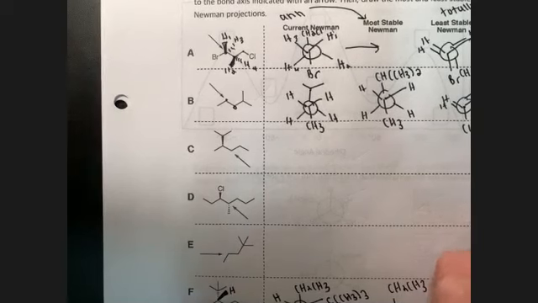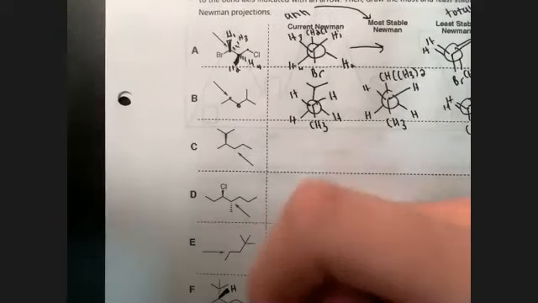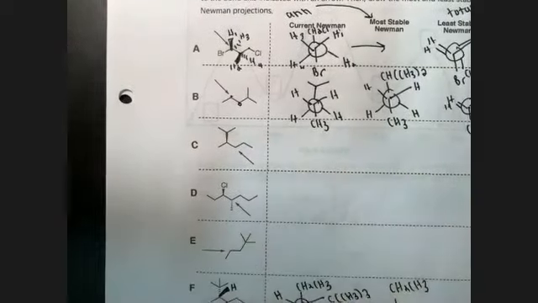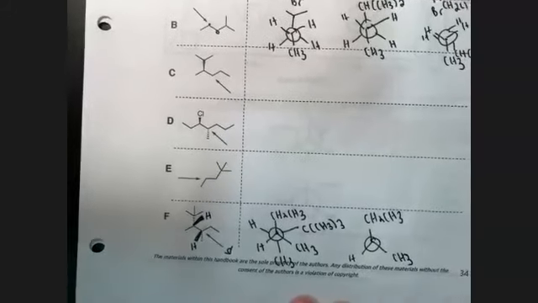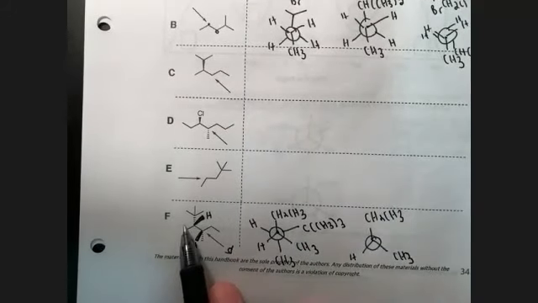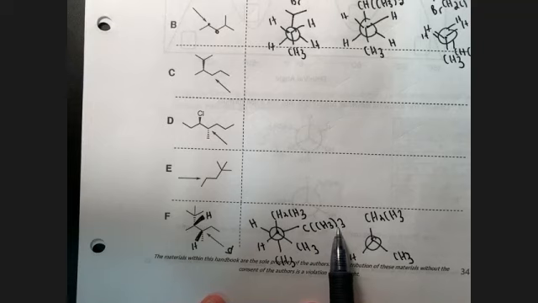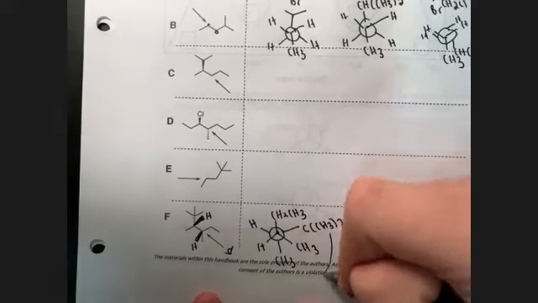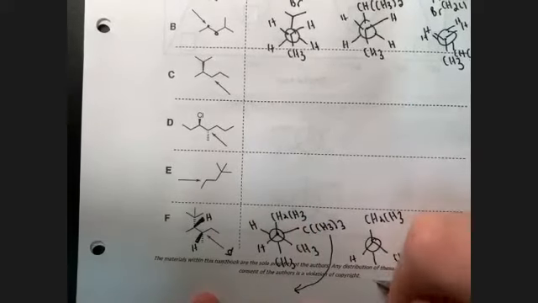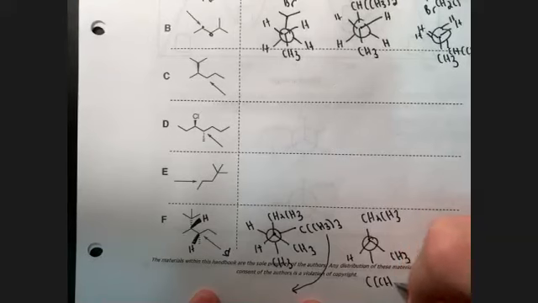I want to rotate the back carbon. Which is more bulky, the methyl group or the tert-butyl group? It's the tert-butyl group. So I want to rotate this tert-butyl group, this CCH3 3 group, such that it is 180 degrees from the ethyl group. So just follow my arrow. I'm going to rotate such that we have this.